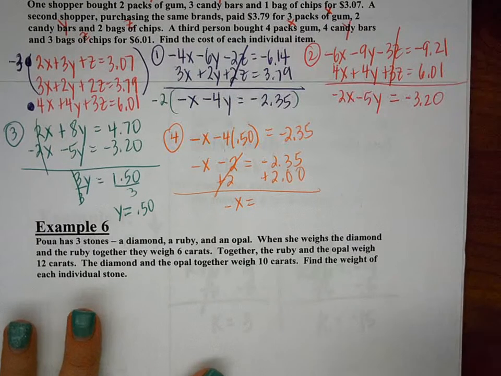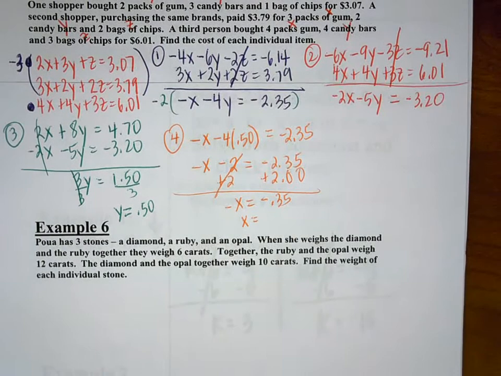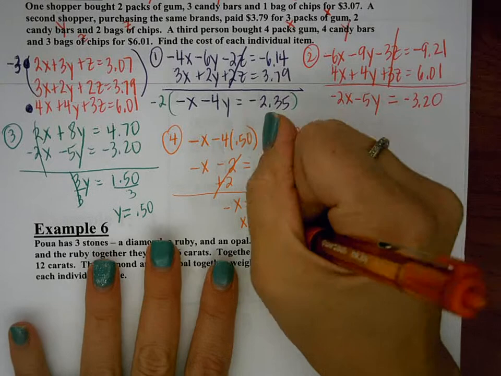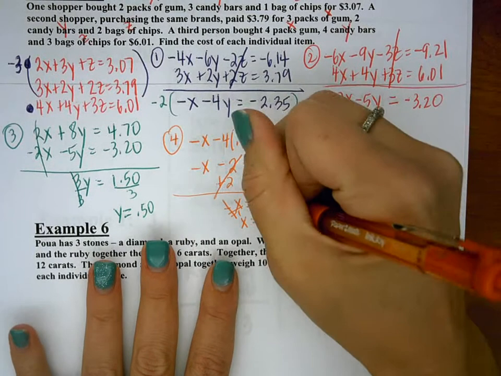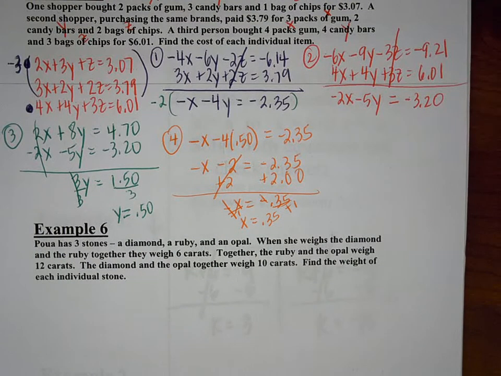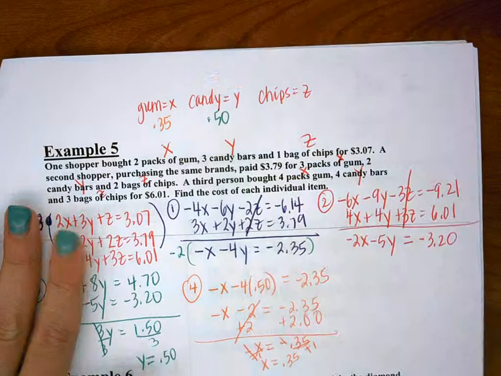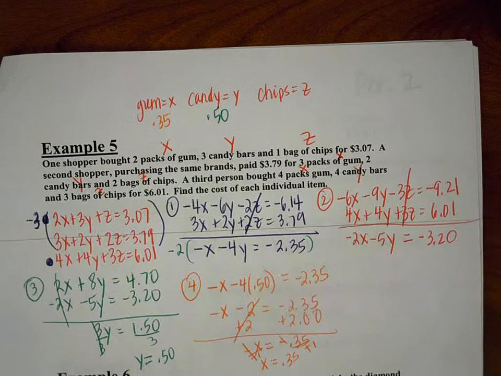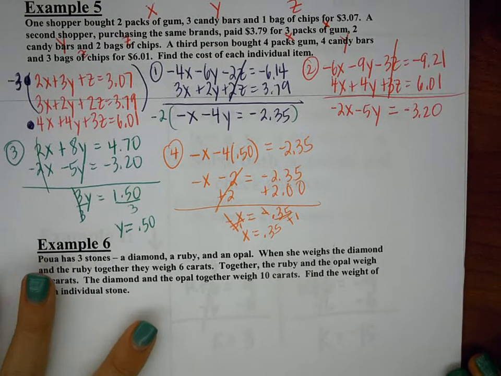Good, negative 0.35, which means that x is actually going to equal what? 0.35, because you would divide by negative 1 to both sides to cancel out those negatives, and 2 negatives make a positive. And it wouldn't make sense that they would give you money for taking something from their store, right? Okay, so gum is 35 cents. All right, so the last one we have to find is z. What will be the easiest equation to work for finding z?